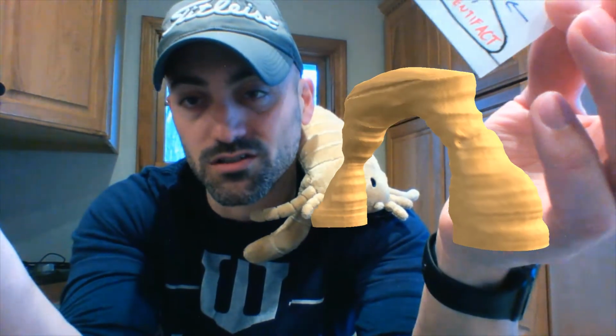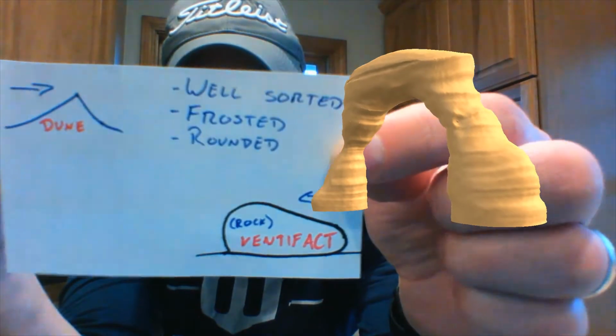And I'll show you arches. I'm not a good enough artist to really show that. But we'll just go over a few of the wind features, do a couple wind questions, and you hear that?